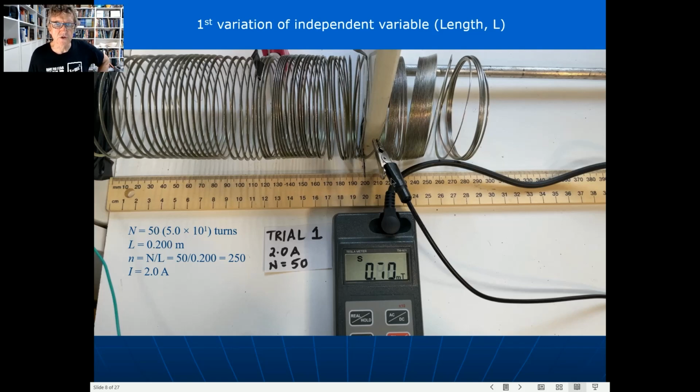Length is 0.2. You can see here. Now I'm not going to tell you the lengths for all of these. You can work it out. You can read them. So that's 20 centimeters or 0.2 of a meter. So we can calculate N. It's just 50 turns divided by 0.2, and that's 250 turns per meter. And the current you'll see in a little while, not the first few, I'll give you a chance to get a hang of what's happening, is 2 amps.